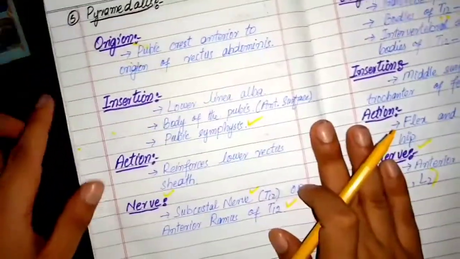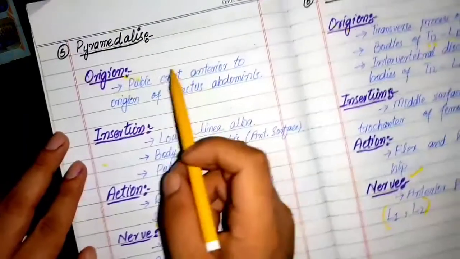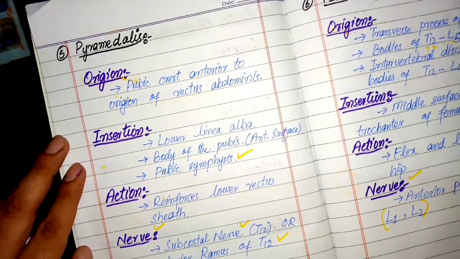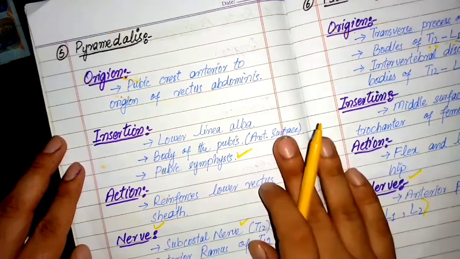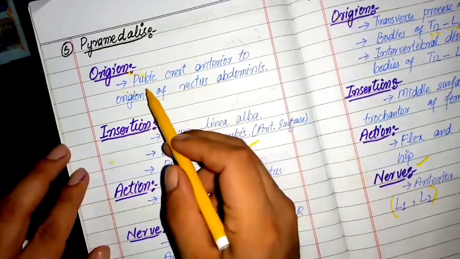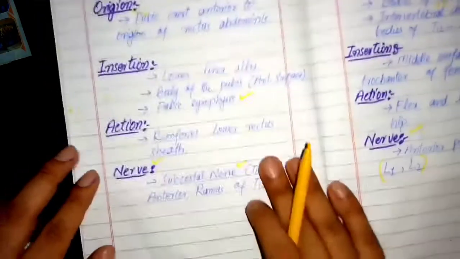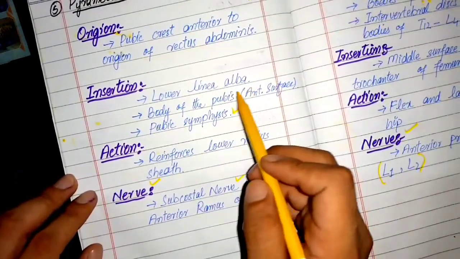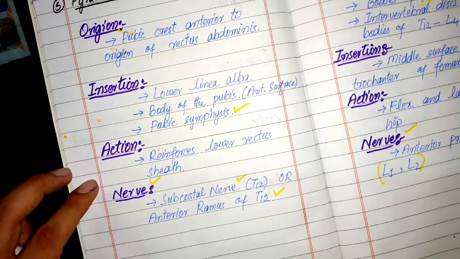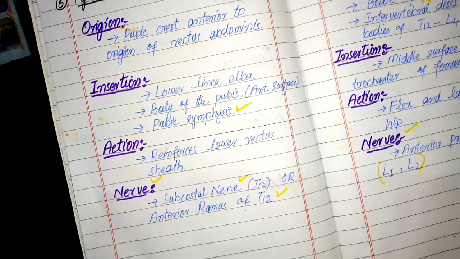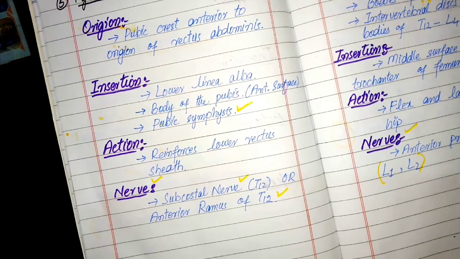So here we have the fifth muscle, which is pyramidalis. It is actually a vestigial muscle; in some people it is present, and in some people it is absent, right? So its origin is the pubic crest, anterior to the origin of the rectus abdominis, right? And its insertion is the lower linea alba. Linea alba is actually the midline of the abdomen between the rectus abdominis muscles, whitish in form.